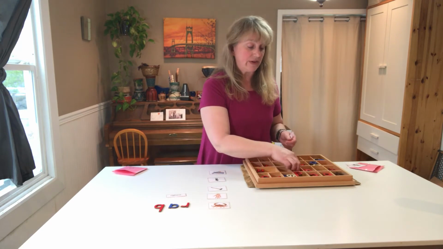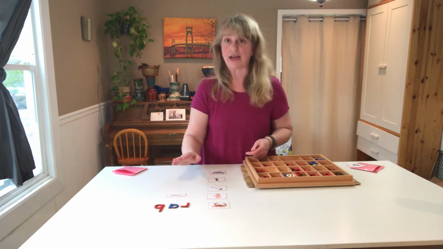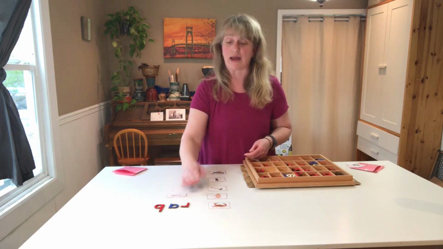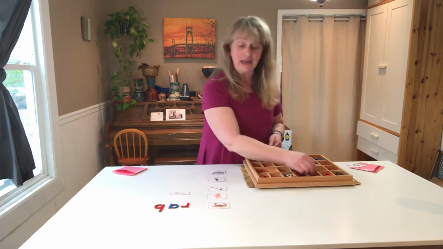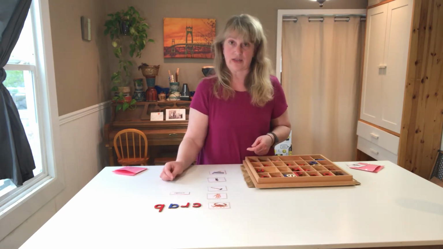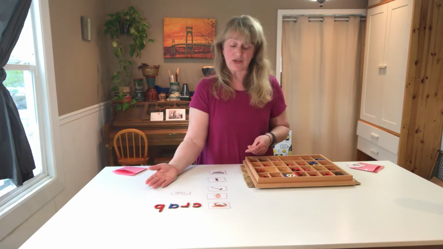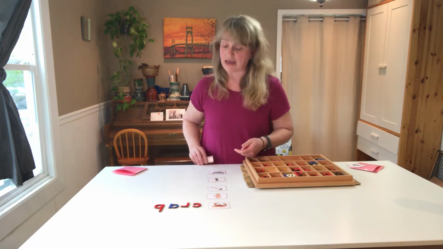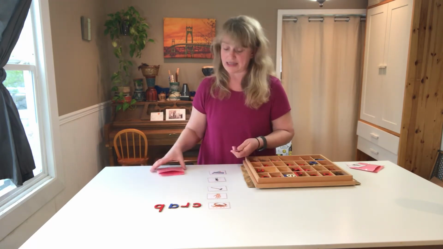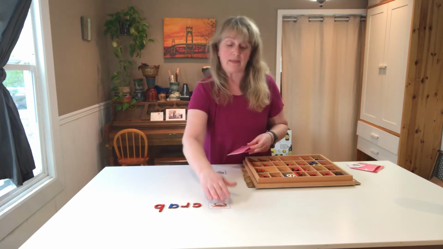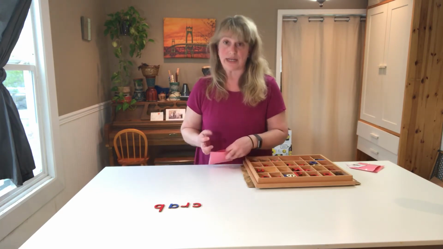Again, it's a control of error that's built into the material. You don't have to correct them when they're doing the work on their own. They can do it themselves when they're checking their work. So that's one thing that you can do with the movable alphabet. You can label picture cards that they also have labels for. They can also just write stories.